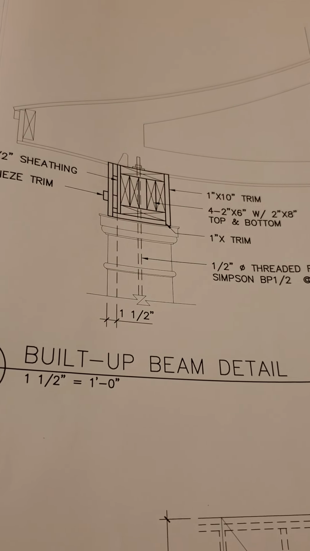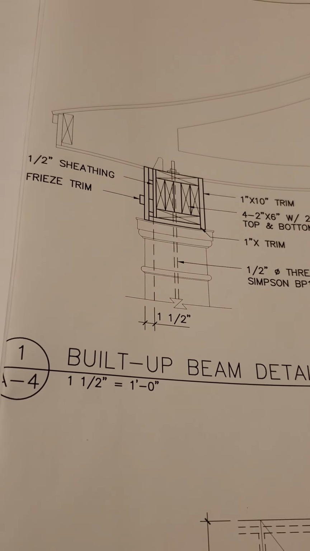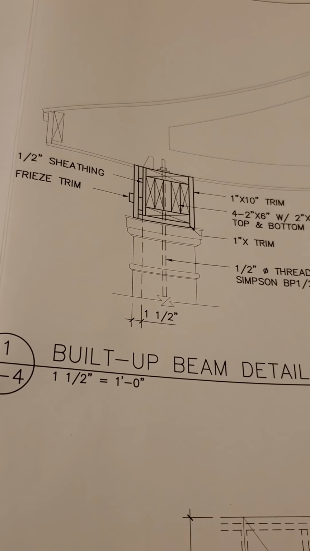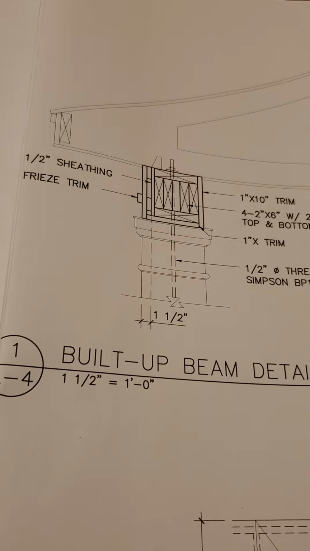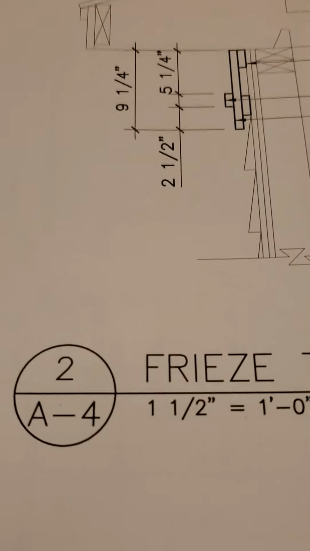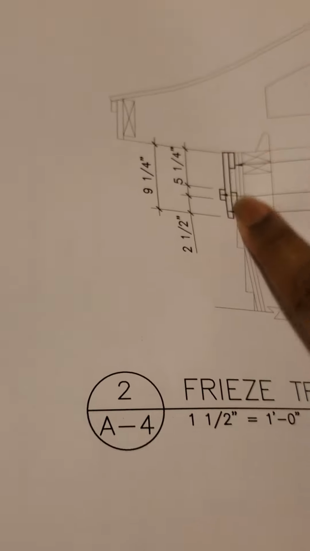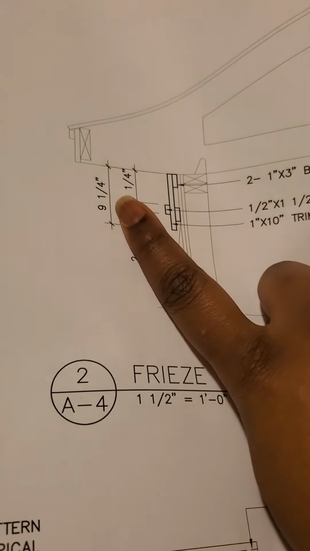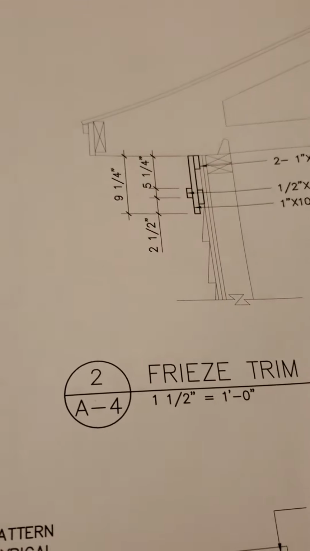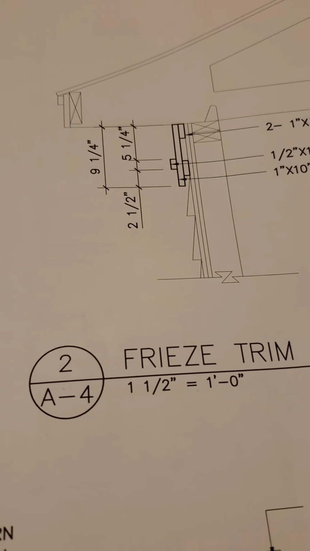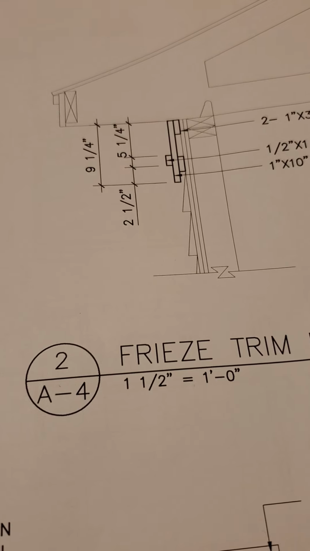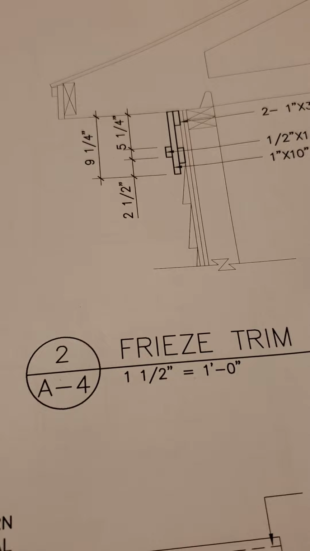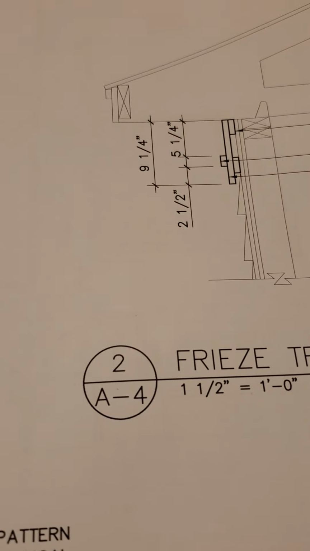However, I believe there's something else that might tell us what the height is. So I have over here this height, and you know your house has to be symmetrical and clean. So I have a height here of 9¼ inches, okay? So we're essentially going to do the exact same thing and have 9¼ inches of height.